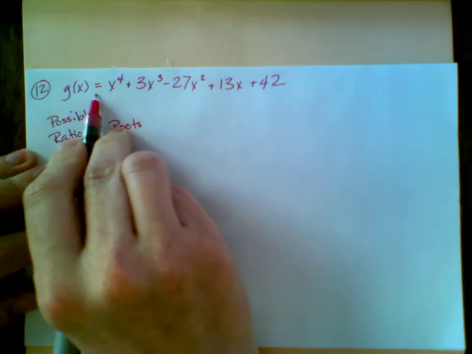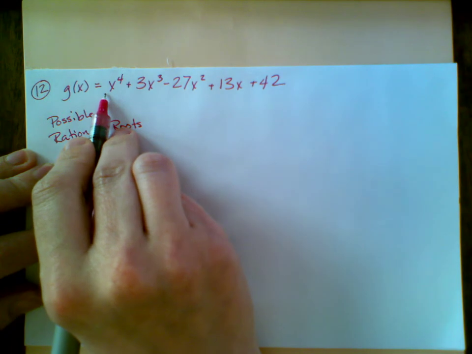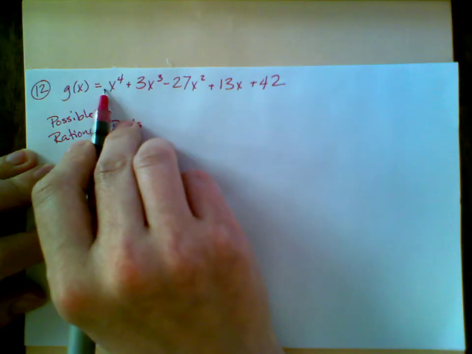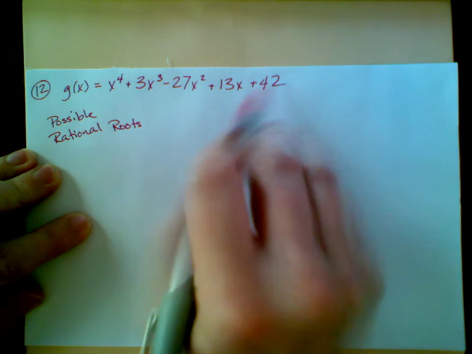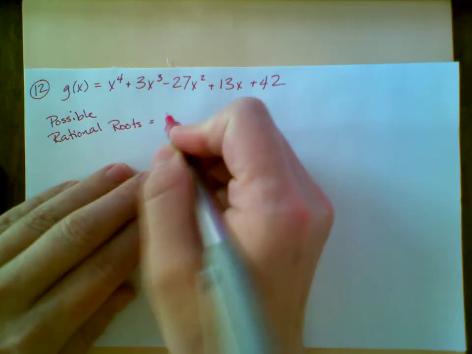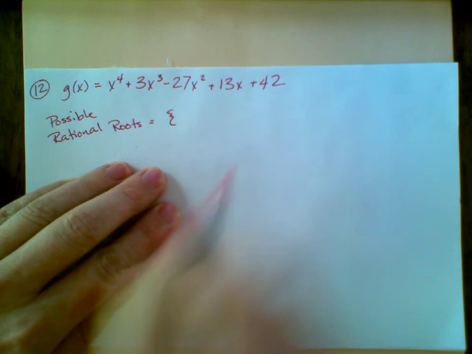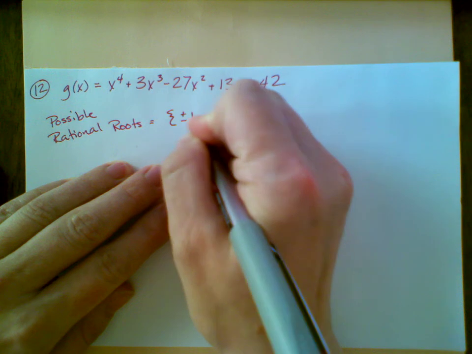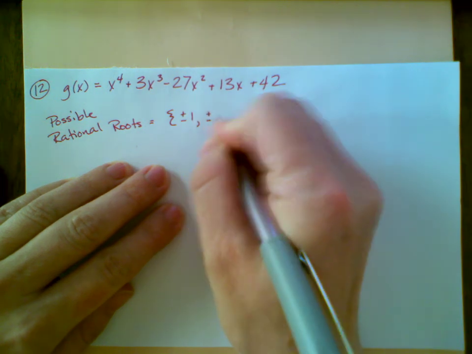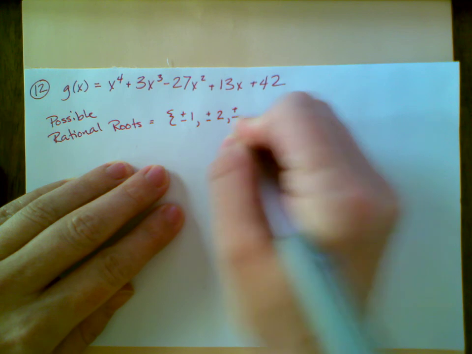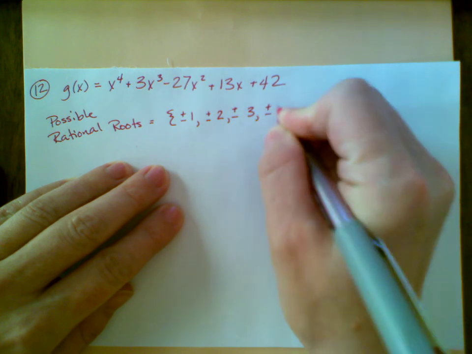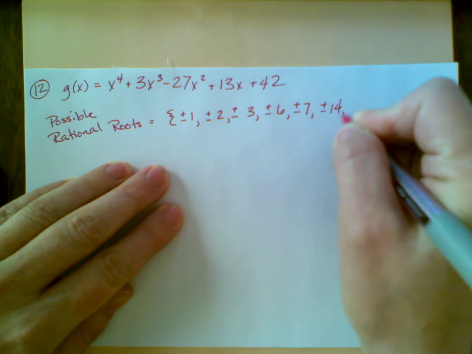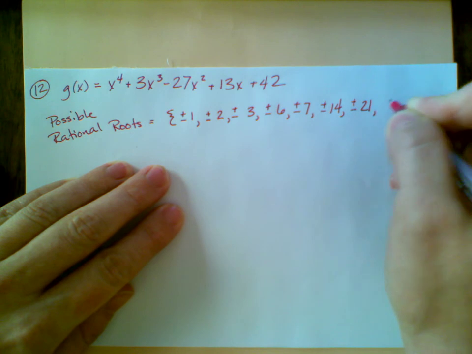which again, here we have a polynomial whose lead coefficient is 1. So when we take factors of the constant over factors of the lead coefficient, we really just have to look at factors of the constant. Again, you can rewatch the video on the rational roots theorem for more information on that. So the factors of 42 are 1, 2, 3, 6, 7, 14, 21, and 42.